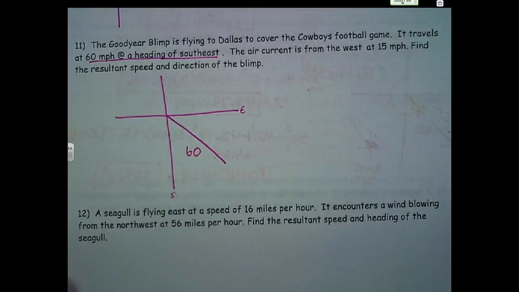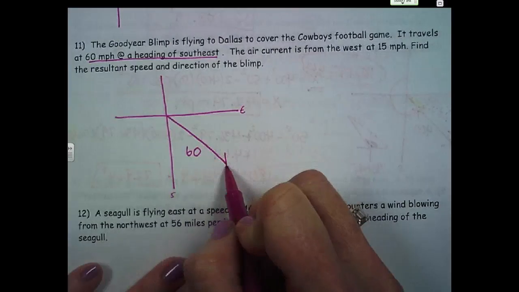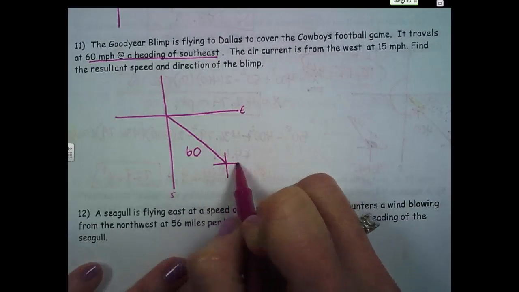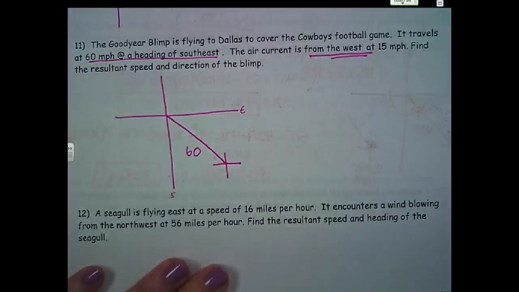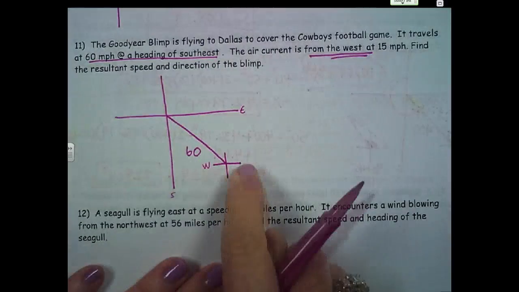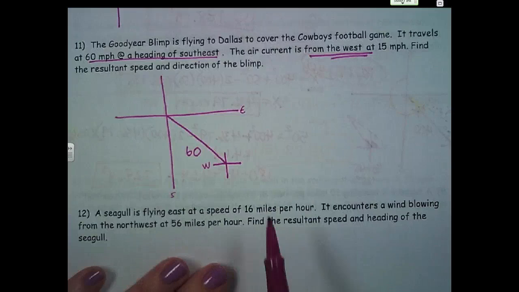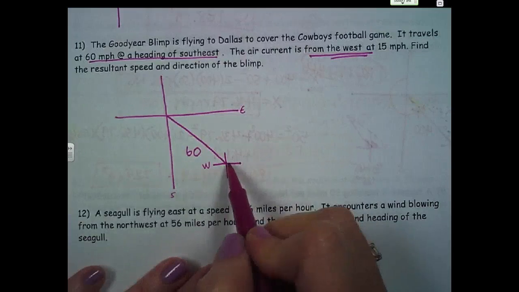So then you're going to create a new compass rose, right? So here's your new one. And it says it's coming from the west. This is the west and the other side's east. So if I'm right here, this is what threw kids off today. They went the other direction.